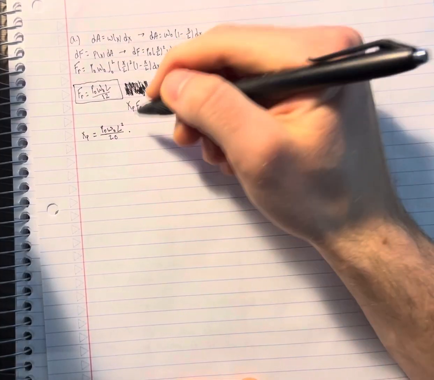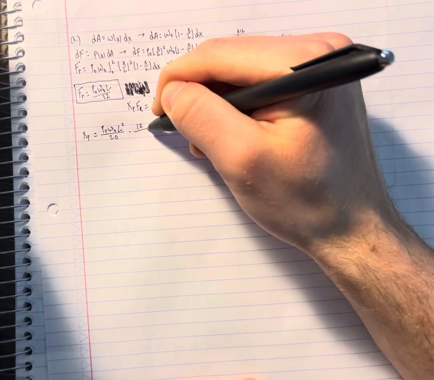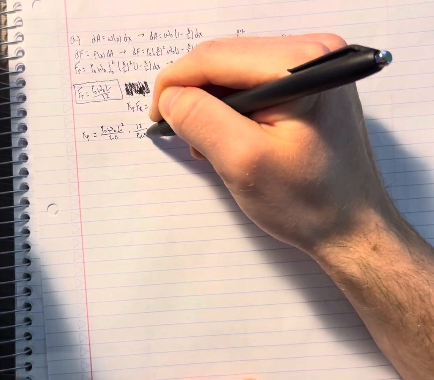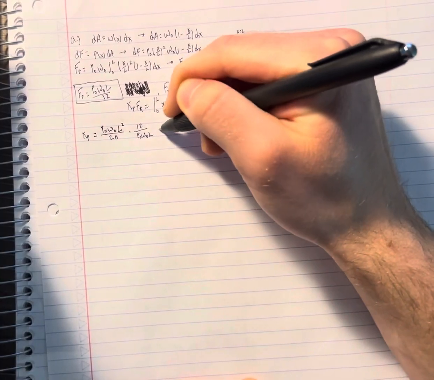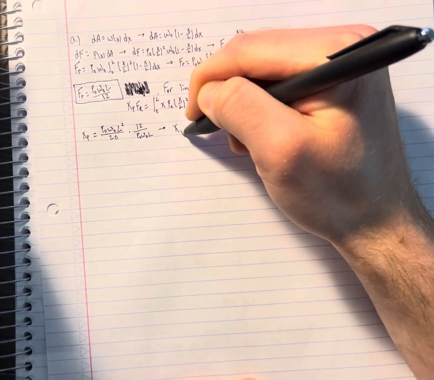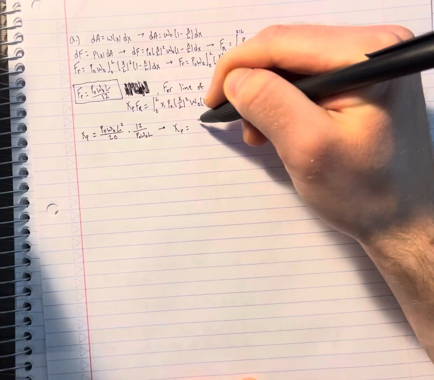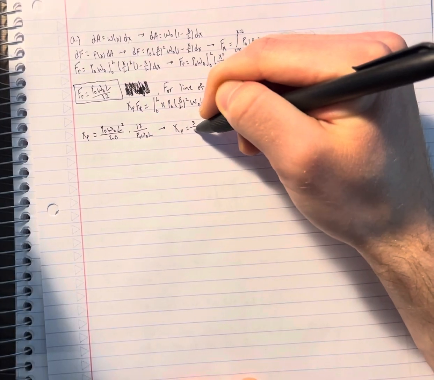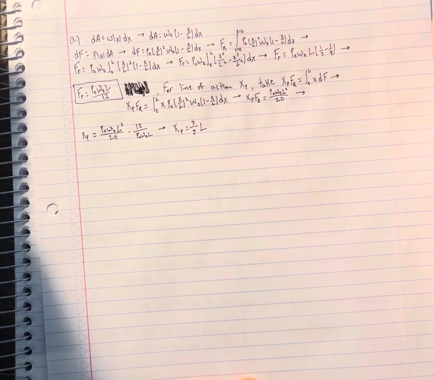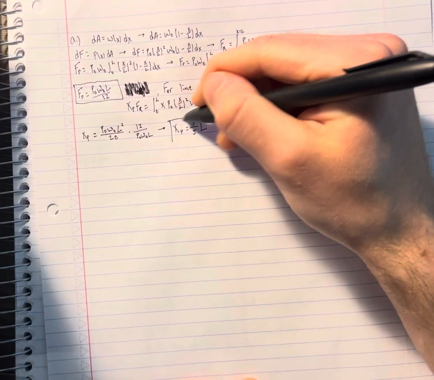So it'll be 12 over P0 W0 L. And so you get the line of action, XP, is equal to just 3/5 L, which is a nice little relation.